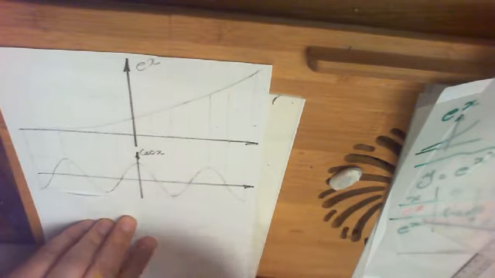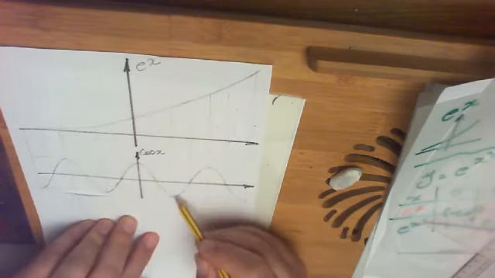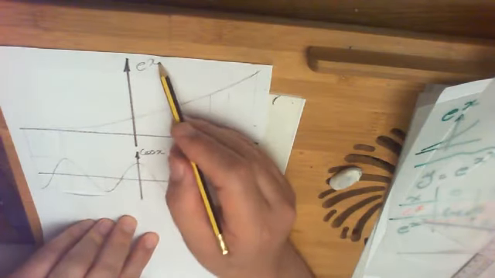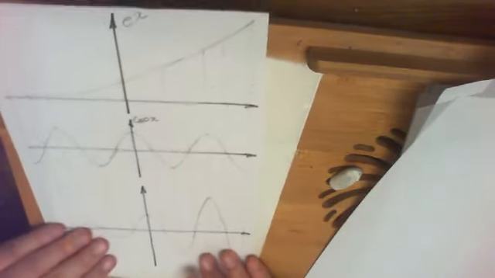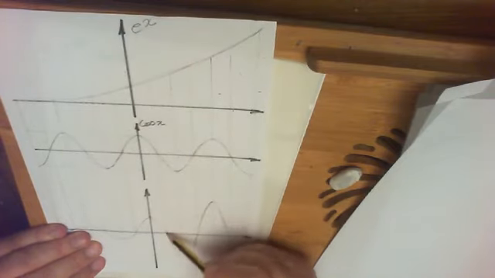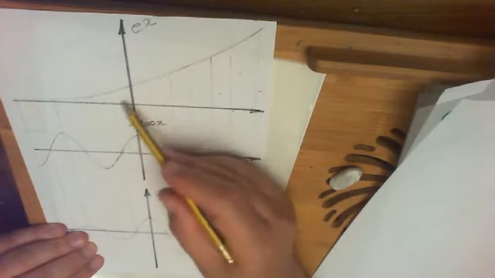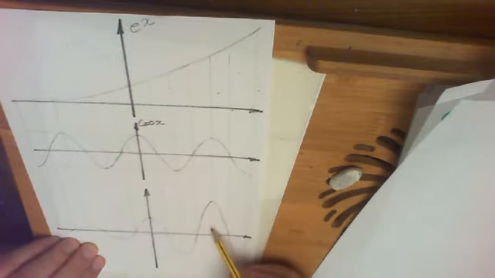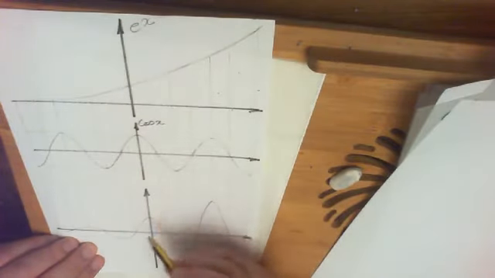At pi, minus pi, 3 pi, minus 3 pi, cosine is -1. So at these values of x, the product is that of negative e to x. Okay? So the product would be like this. Where cosine is 0, the product is 0, as you see. Where cosine is positive, the product is positive. Where cosine is negative, the product is negative. Where cosine is 1, the product is that of e to x.